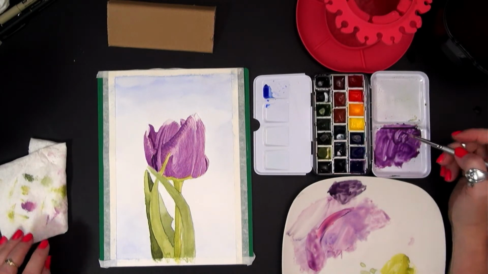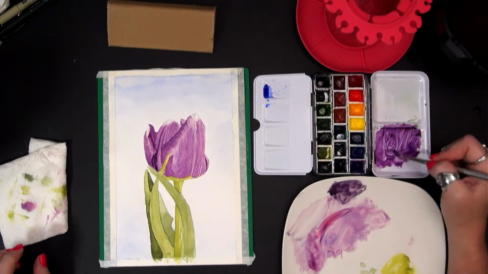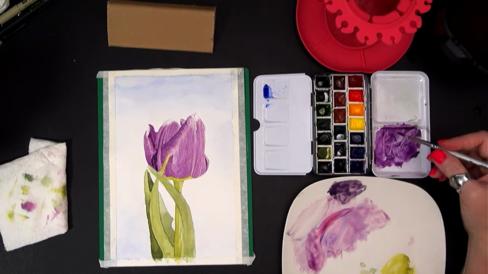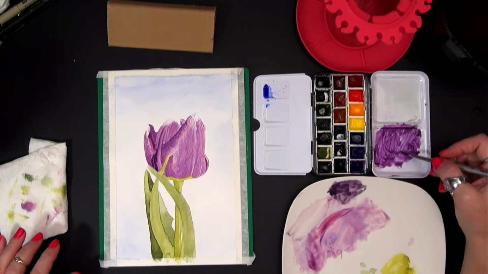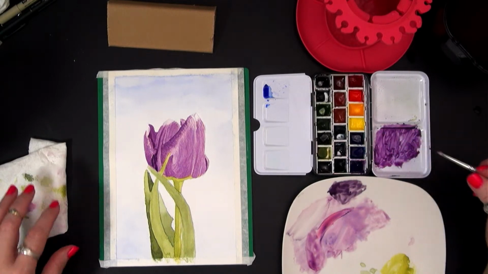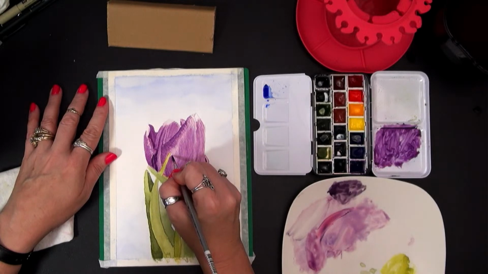Yeah, what is your favorite thing to paint? Drop me a comment and let me know. What is your favorite thing to paint? Flowers, landscapes, animals? What is it? Do you like to paint realistic? Do you like loose? Do you like illustrative? What's your favorite thing? Let me know in the comments.